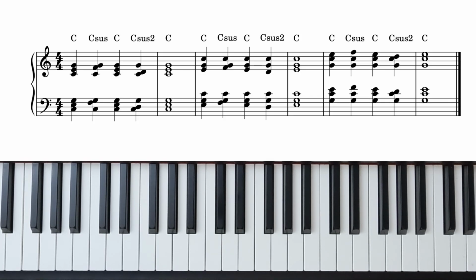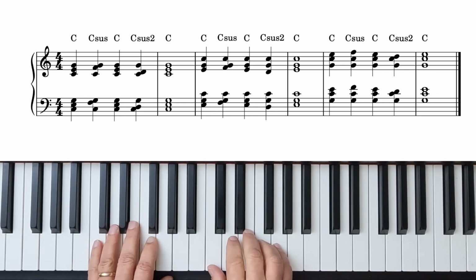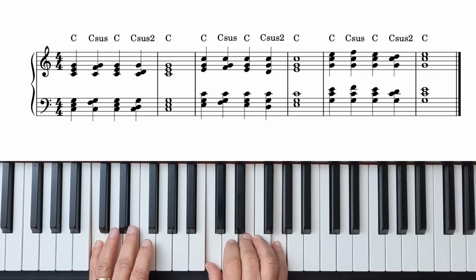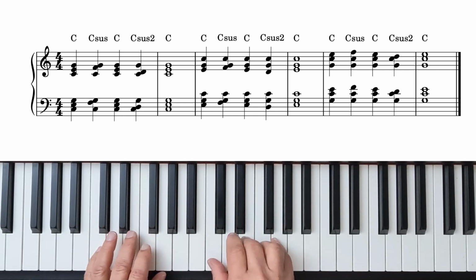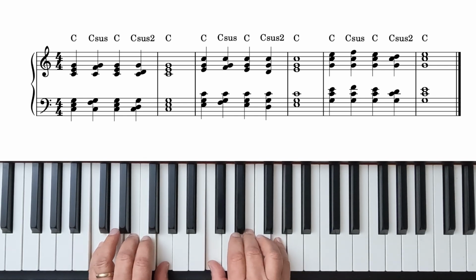Now, what you can do is to play sus chords in every key. We're going to start by just simply playing C major chord, and then we'll play C sus 4, and resolve back to C, and then C sus 2, and resolve to C. Now, I'm just playing a single note in the bass to give the left hand something to do. If you want to get really fancy, you can play full chords with both hands.